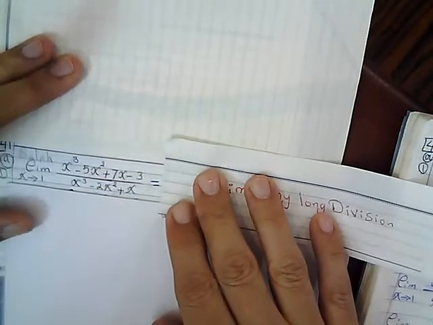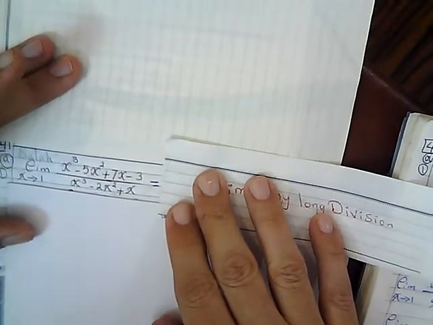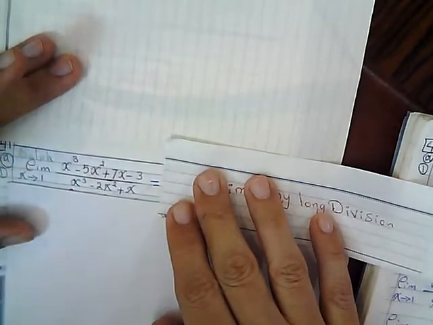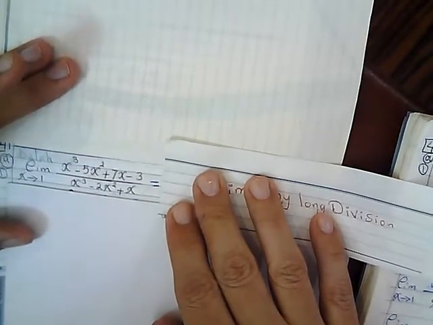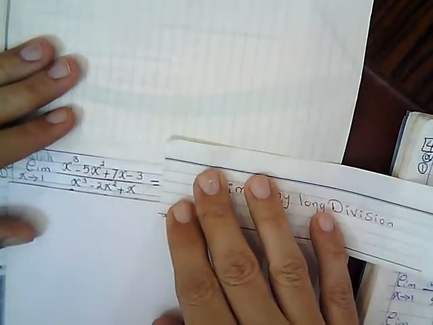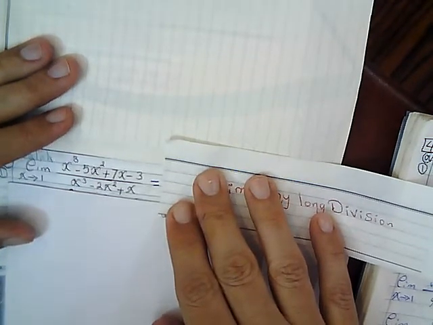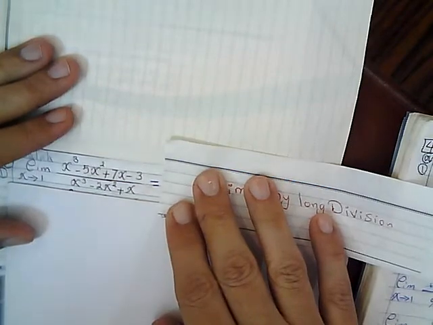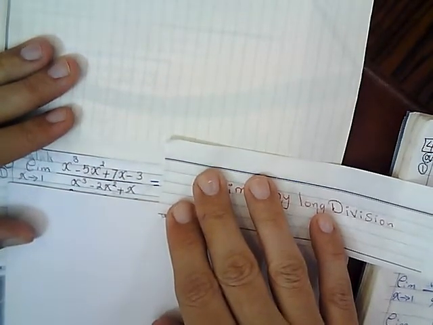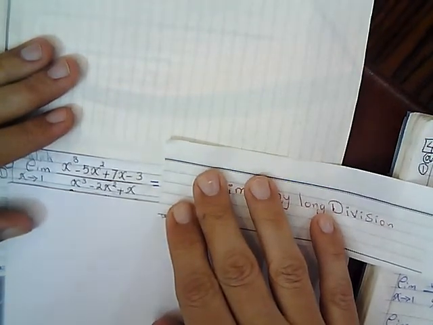Maybe we will get an answer directly like 5, 9, negative 4, 0 maybe. If any real number is an answer, this will save our time. But sometimes we can get a number over 0, like 5 over 0. In this case, the limit is undefined. There is no limit for the function if you get a number over 0. But if you get 0 over 0, that's unspecified, and unspecified means there is a limit, but you just need to do some work to reach it.